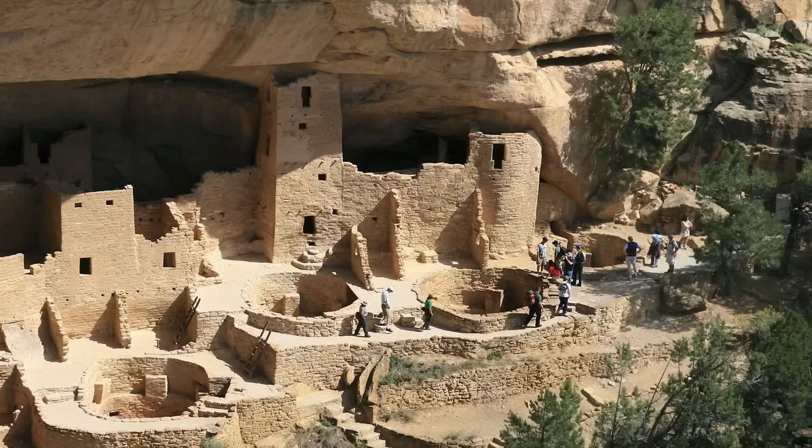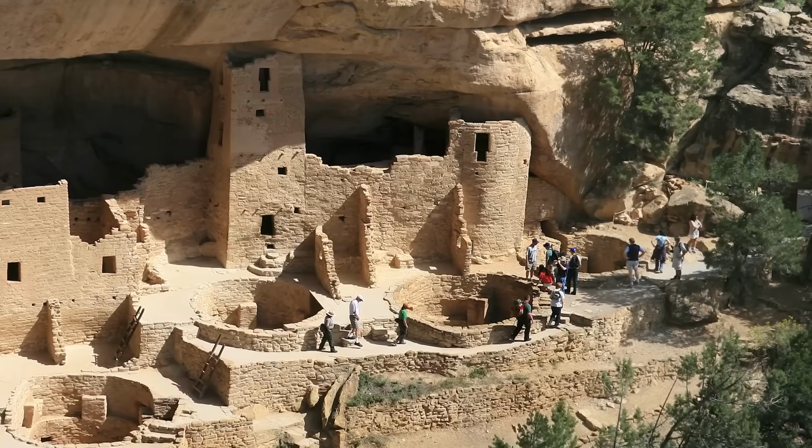And within these farms, there's evidence of advanced irrigation systems, which just means they were able to take river water and divert it so that it watered their crops. And they also built small urban centers made out of hardened clay bricks. And perhaps they're most famous for the magnificent cliff dwellings they left behind.